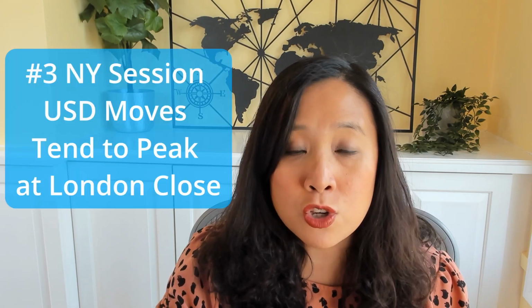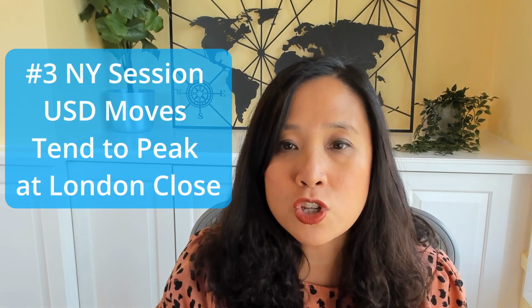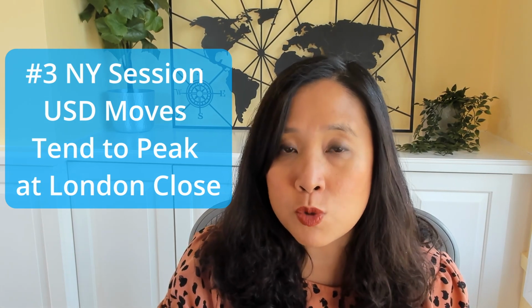Lastly, if you're trading the US dollar, you should know that any trending move in the early New York session usually ends at the London close. So you should be out by then because you won't get much more continuation. And worse, you could actually see a reversal. I am always out of my ZIP trades before the London close.